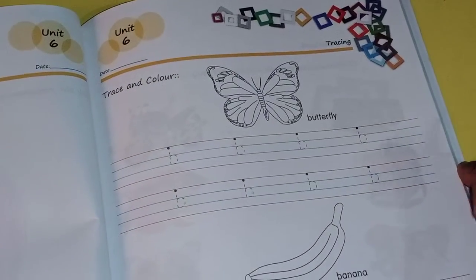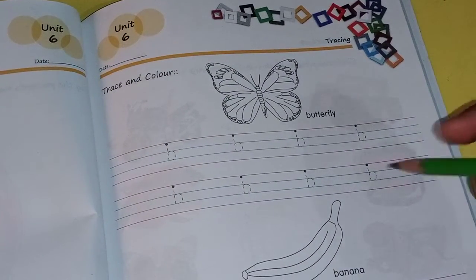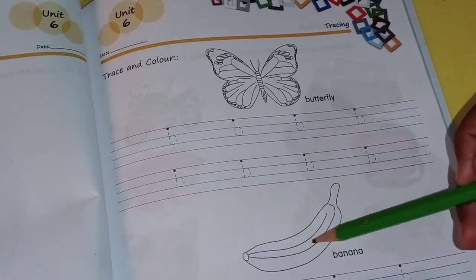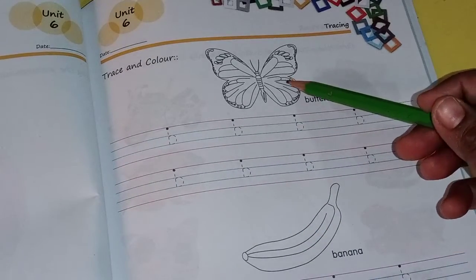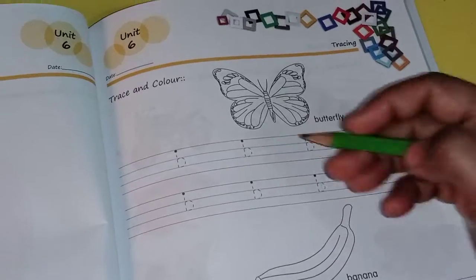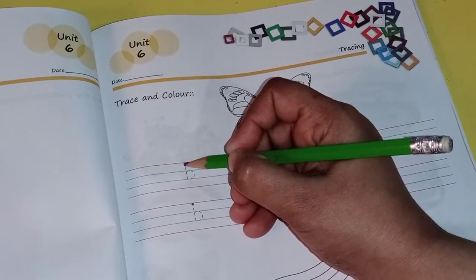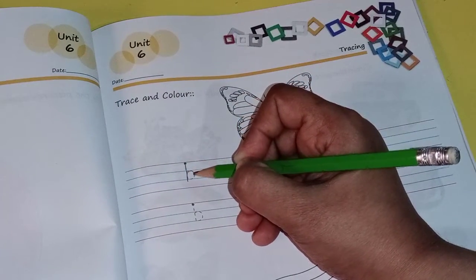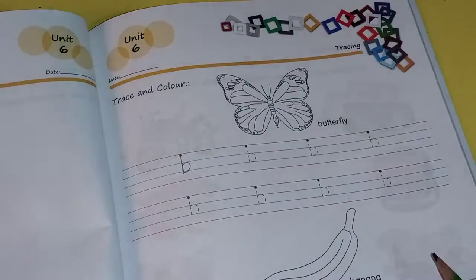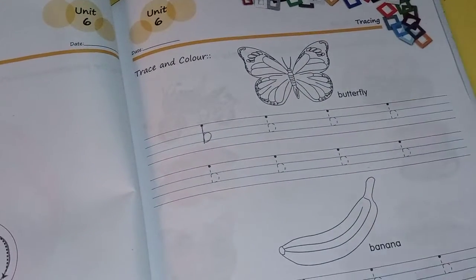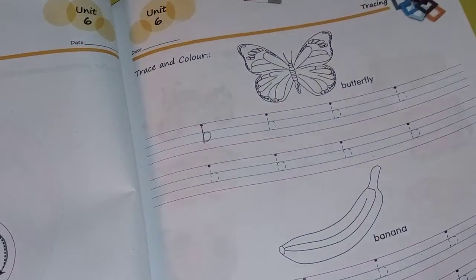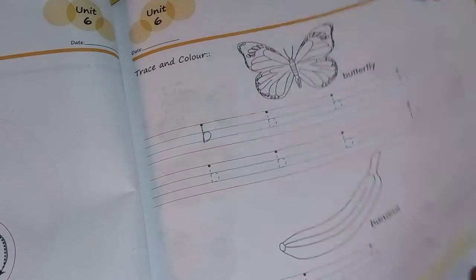And now open at page number 41. B butterfly, B banana. Color the butterfly and B banana and trace sound B. B. Okay, children, complete this page at home in the guidance of your parents.